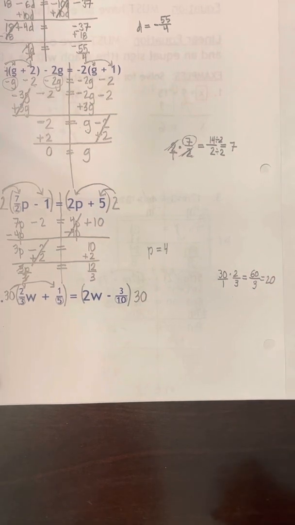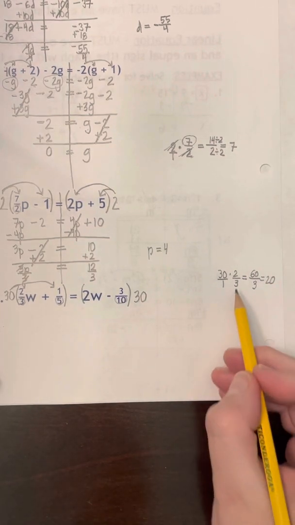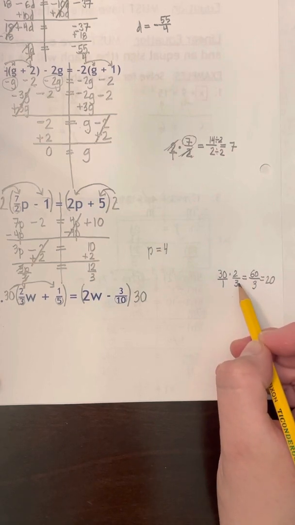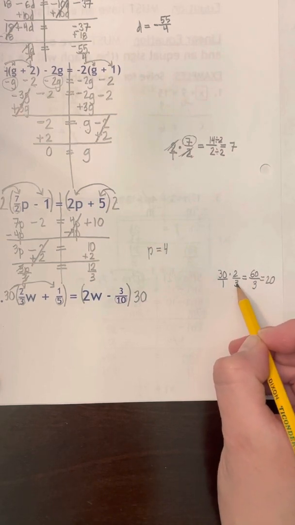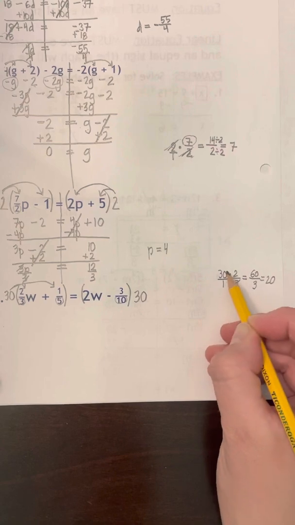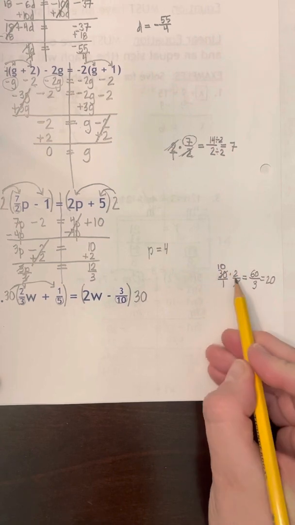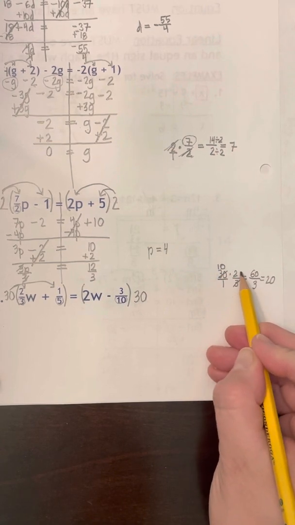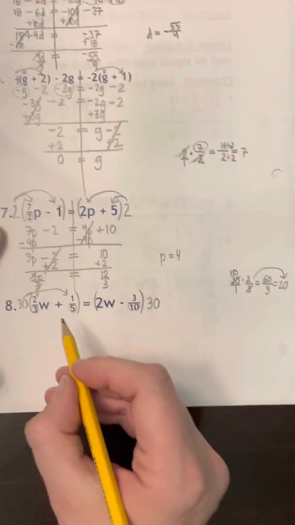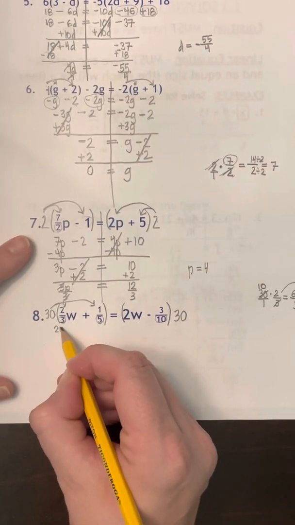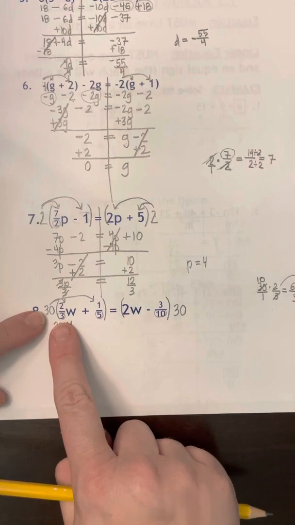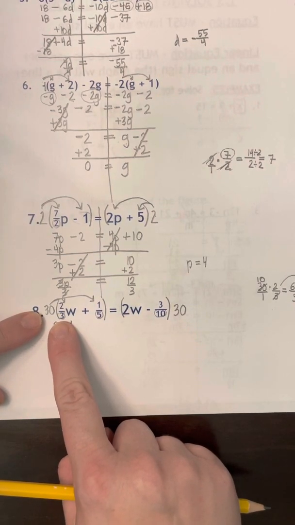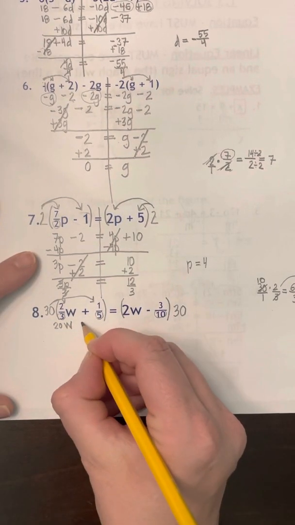Or the other way you can do it, if you feel comfortable with cross-canceling, and I would encourage you to try, is 3 divides into 30 10 times. That leaves me with 10 times 2. That takes me straight to 20. So back over here, now I have 20W. That's from right here, doing 30 times 2/3 plus.